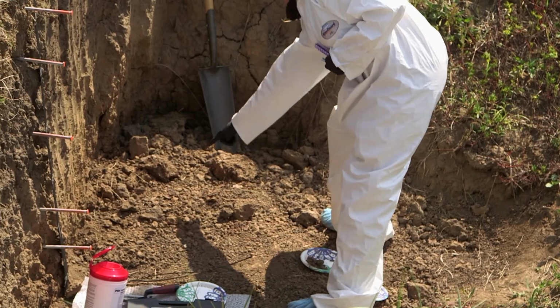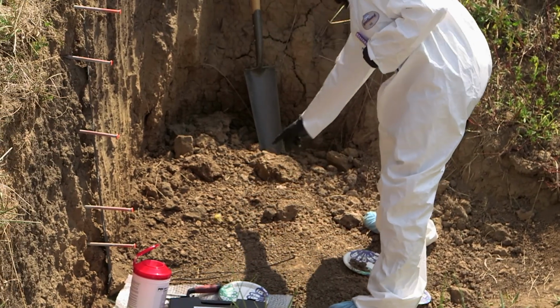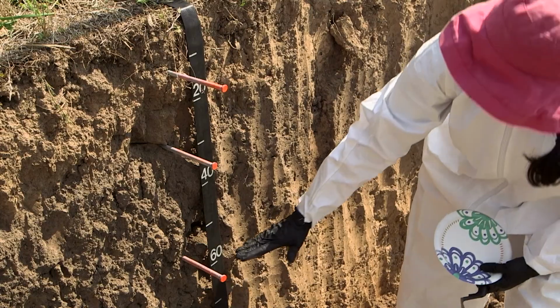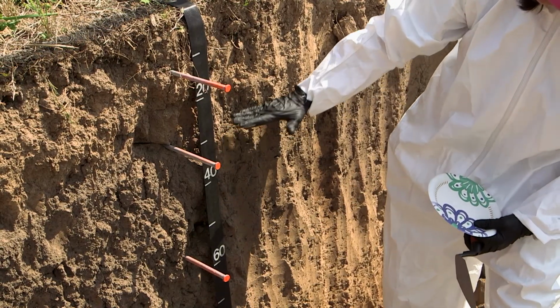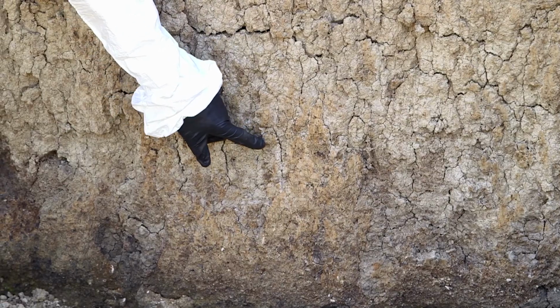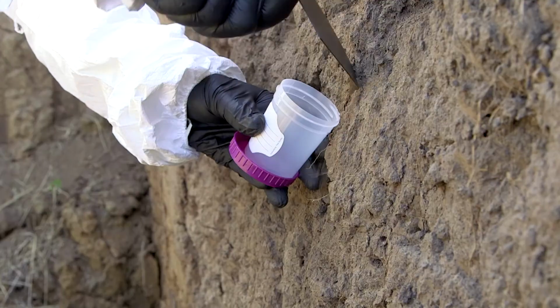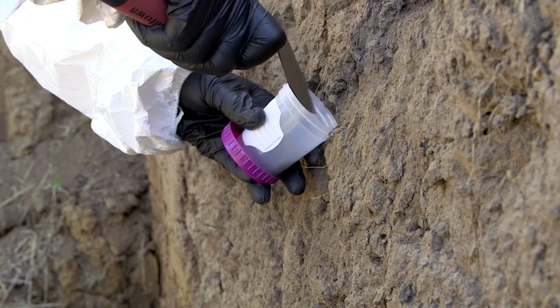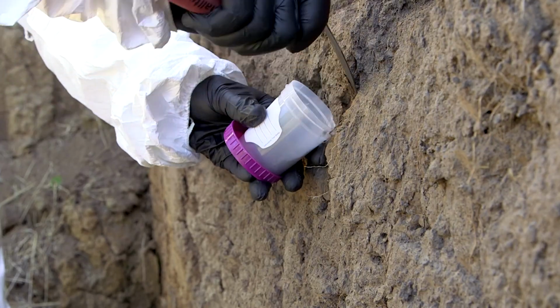Avoid the mixed soil at the bottom or adjacent to the pit. Sample the layers from the bottom to the top. If there are apparent variations within a soil layer, collect the different components as separate samples. If no soil layers are visible, collect samples from the bottom, middle, and top of the grave at a minimum.